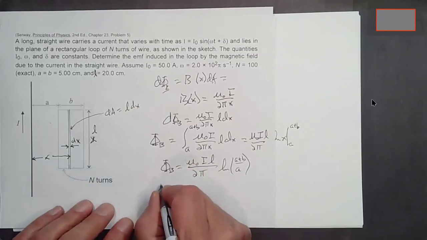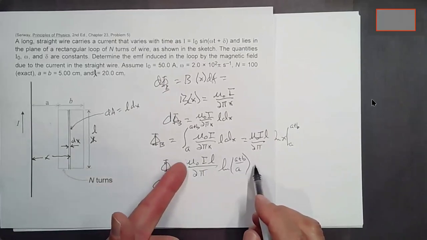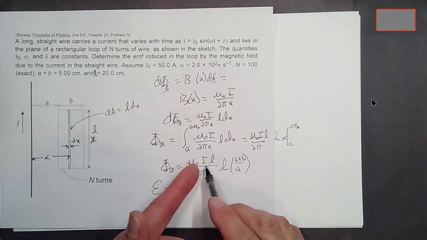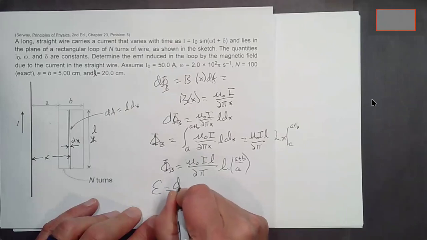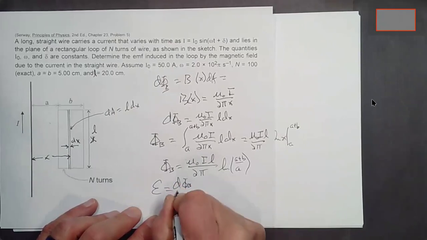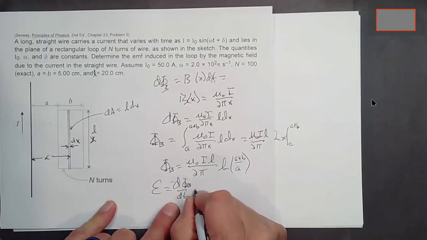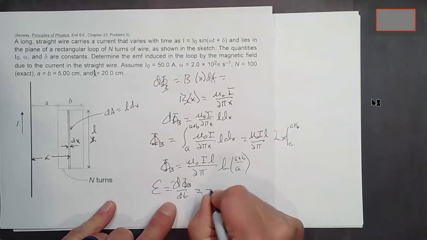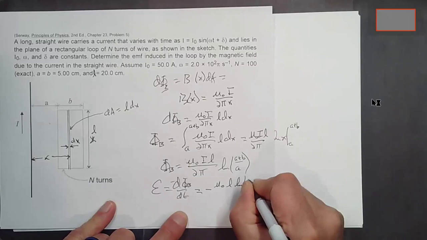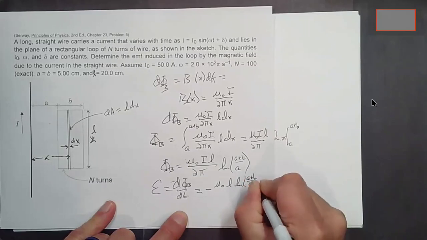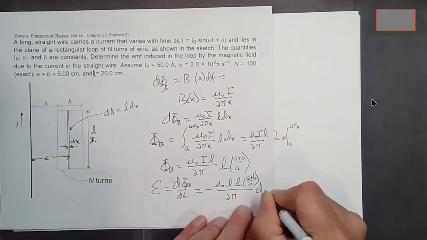So the induced EMF is going to be the time derivative of this thing, but everything's a constant except I, so I'm going to move them to the front. d phi sub B dt, and we can stick a minus sign on there. It'll be minus mu naught L natural log of a plus b over a divided by 2 pi, and then dI dt.